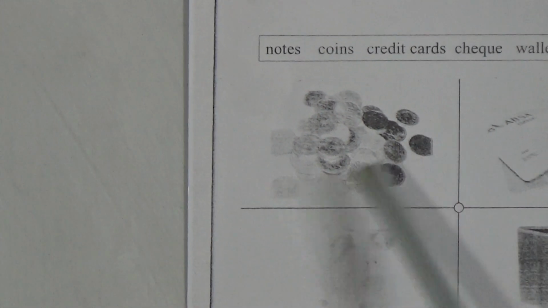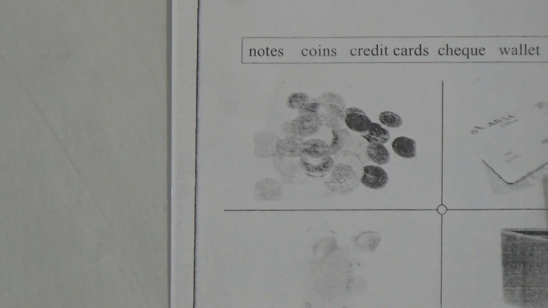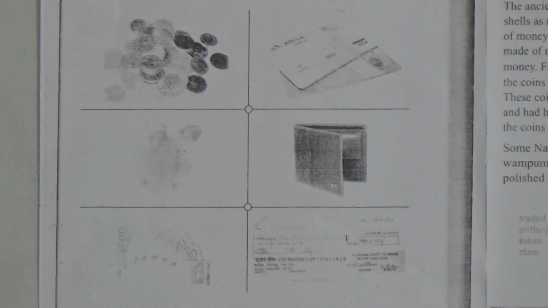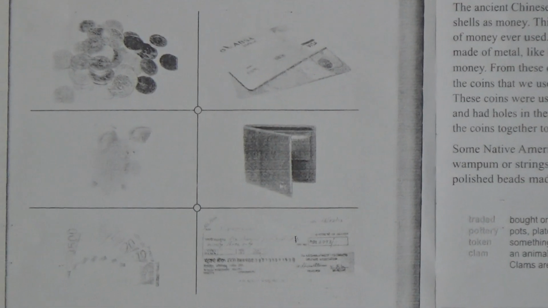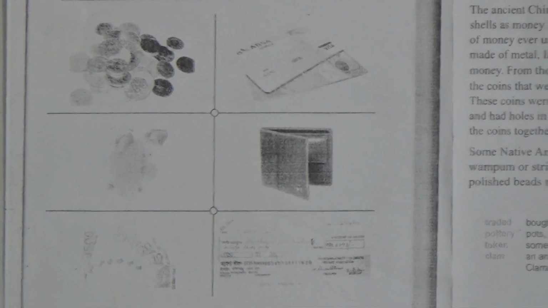There are coins, credit cards, a piggy bank, a money bag, notes of money, and a check. Do you know what a check is? By seeing these pictures, we can say that this unit is about money. So let's start our reading.